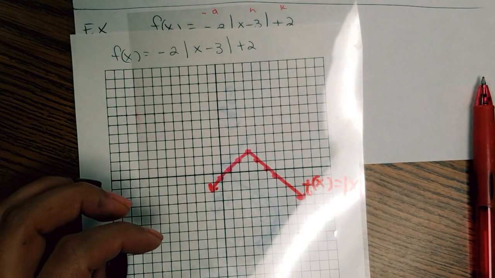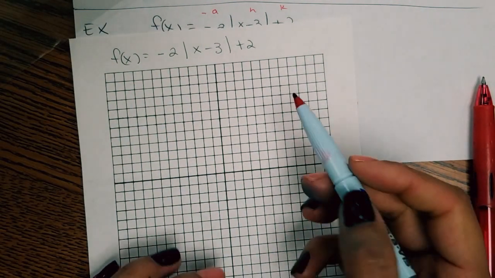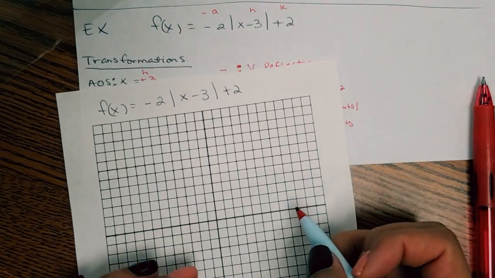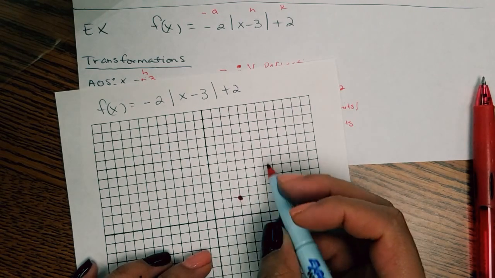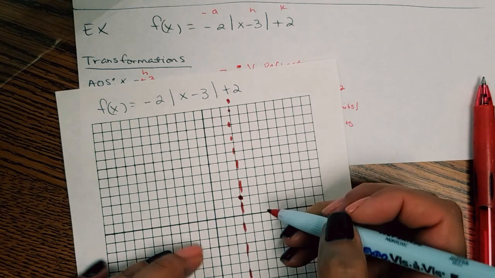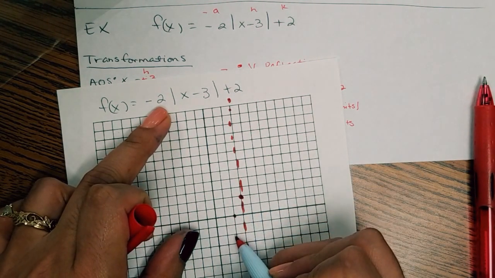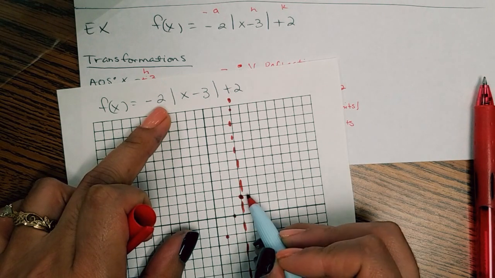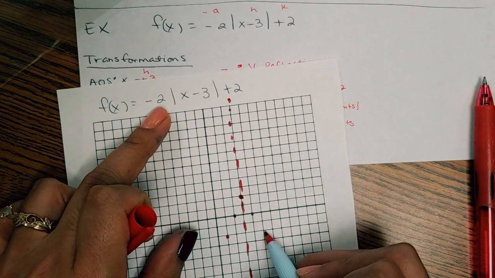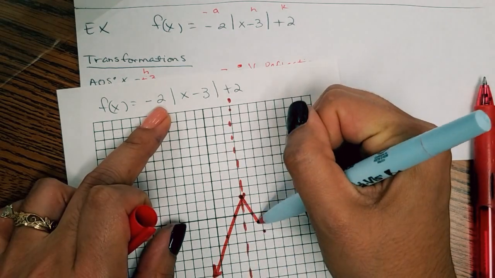So if I wanted to actually graph it, you start at your vertex, which is at 3, 2. You know that your axis of symmetry goes right down the middle. We know that it goes down, and we know that the slope is 2. So down 2, 1, 2 over 1. Down 2 over 1 in both directions. Okay, so then your graph would look something like this.